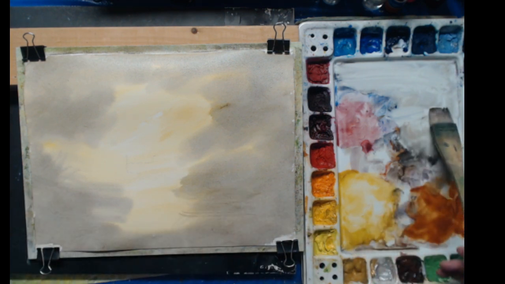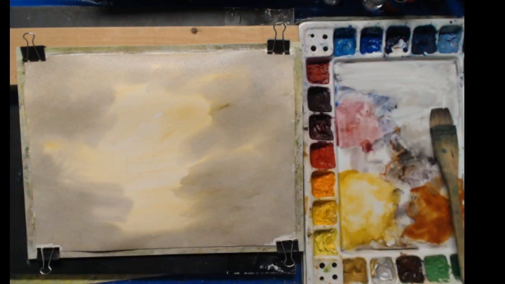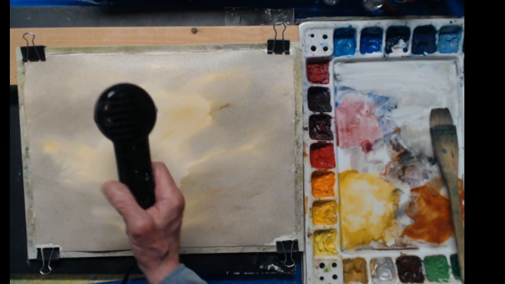Okay, now I'm going to dry this. I'm going to dry this paper. So get my Ranger out.